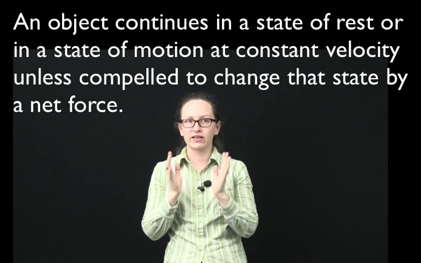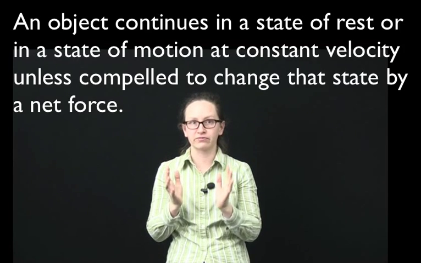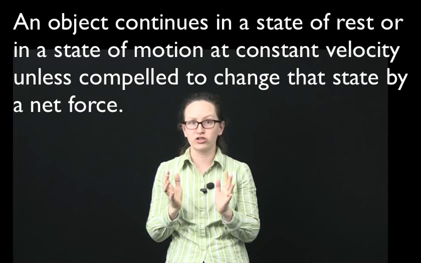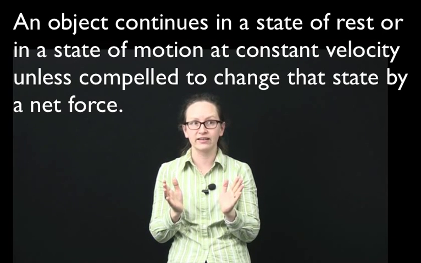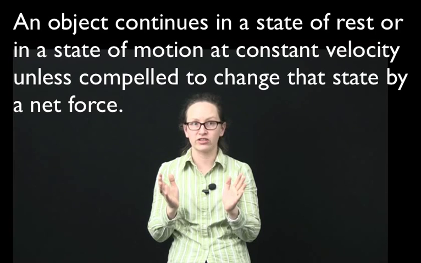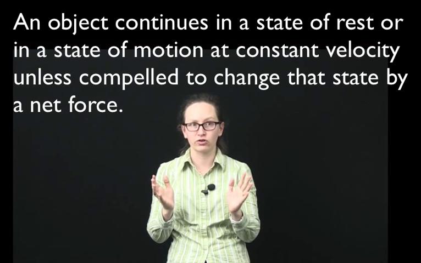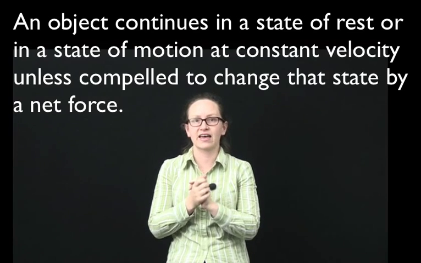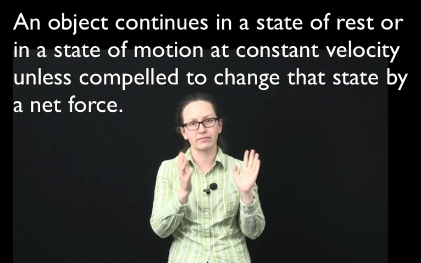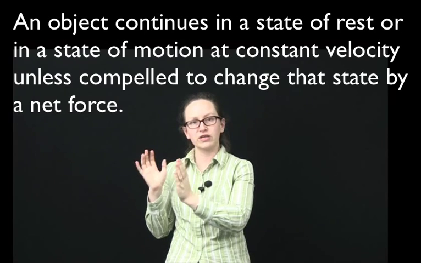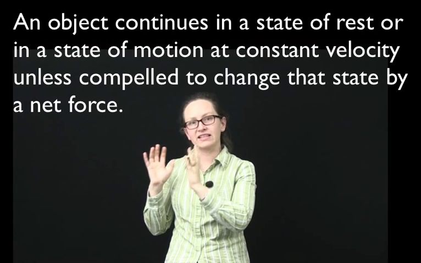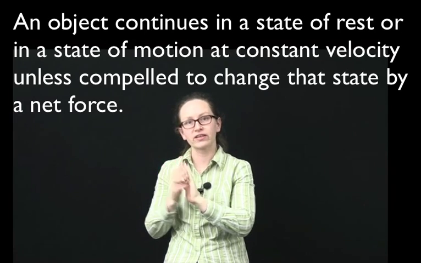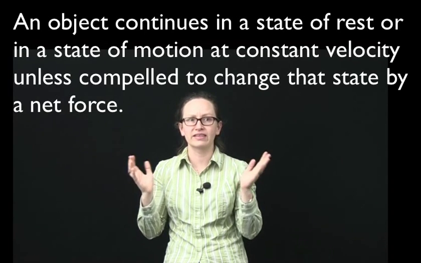Newton's first law of motion can be written: an object continues in a state of rest or in a state of motion at a constant velocity unless compelled to change that state by a net force. Another way of stating this is that an object at rest remains at rest, and an object in motion remains in exactly that state of motion unless acted upon by a net force.